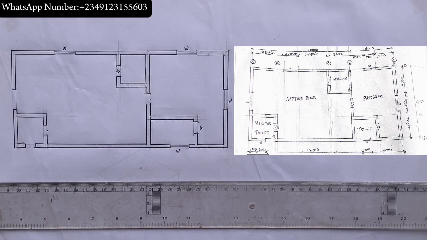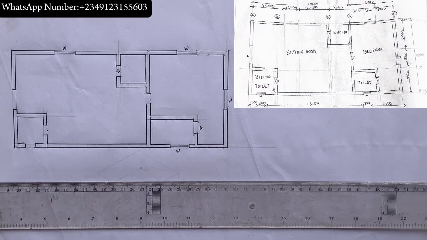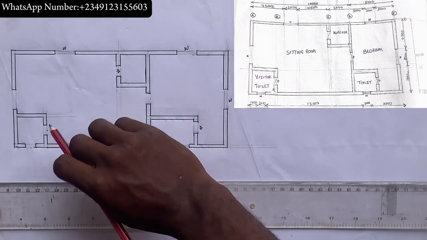So from here now, I can establish this clearly. Of course, it's very clean and neat, right? So let me just do some dimension and see what we get. Mind you, after drawing this, there's something to note, please. Always note the grade line. Those are called grade lines. Let me show you what grade line means. But for now, let's try to establish dimension for this.